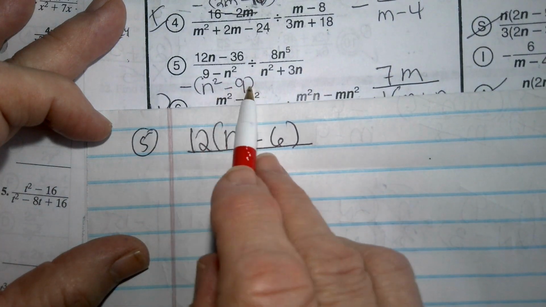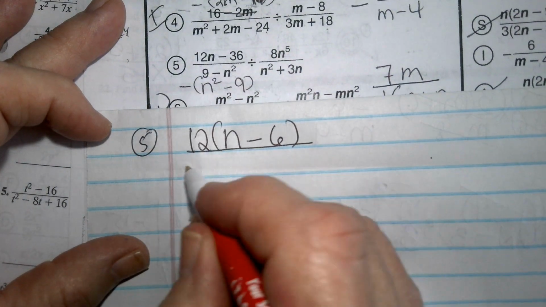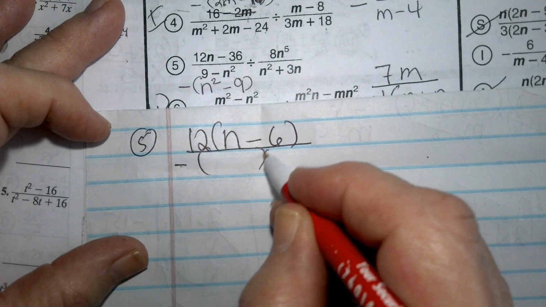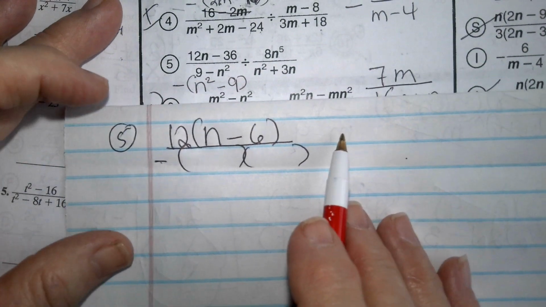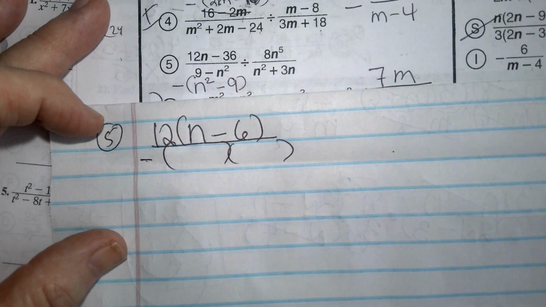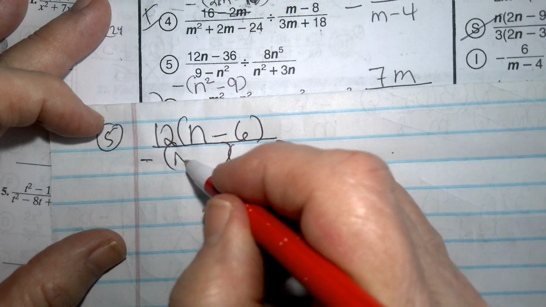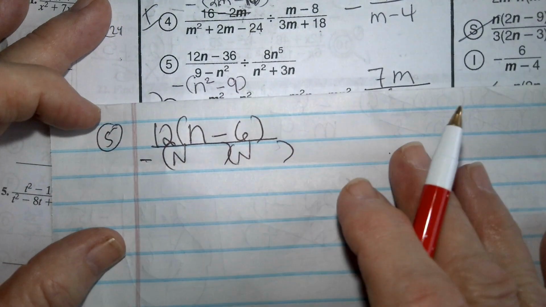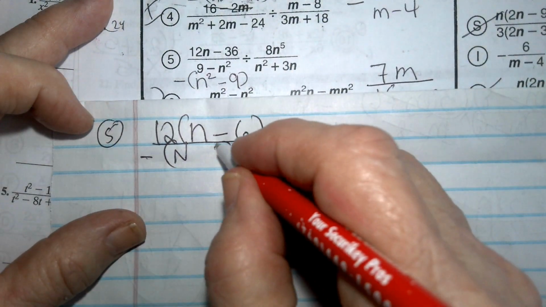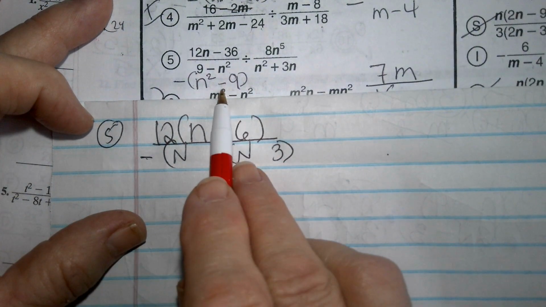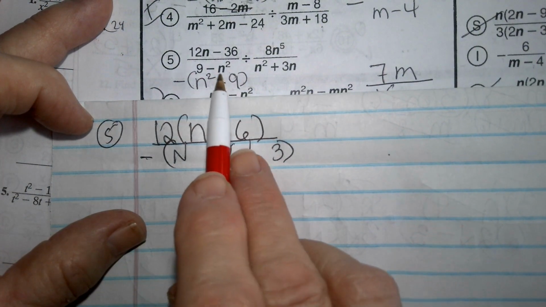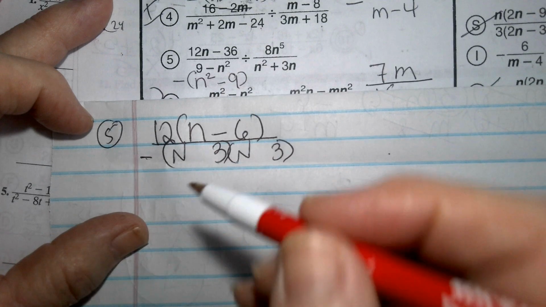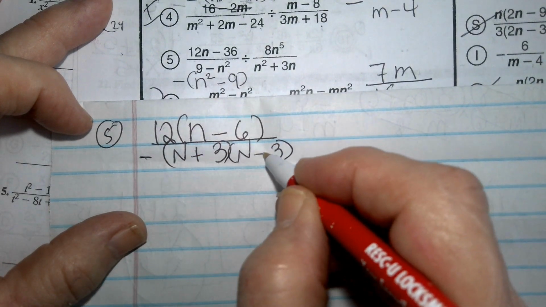So now we've got the difference of perfect squares. So it's going to be a binomial times a binomial. How can we get n squared? N and n. How could we get 9? 3 times 3. What are the signs going to be such that we're going to end up with a negative? Positive and a negative.